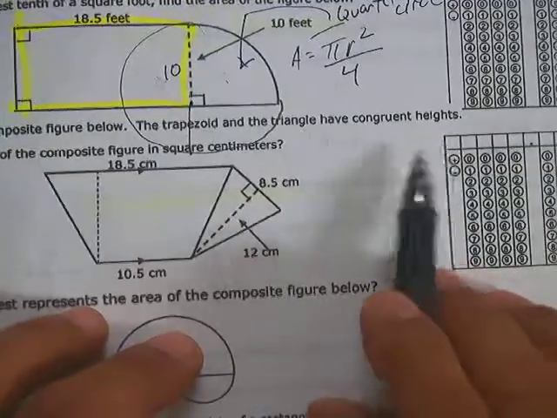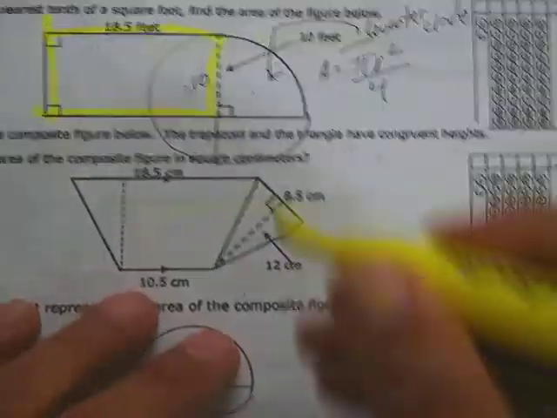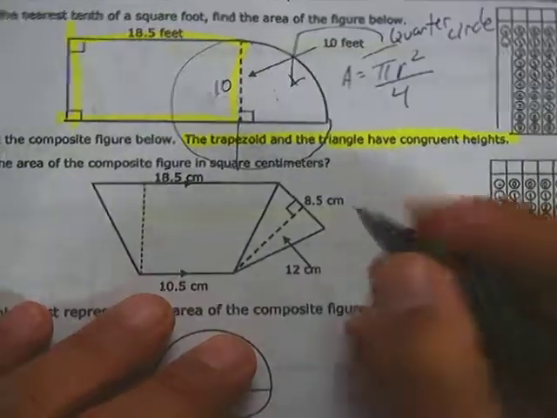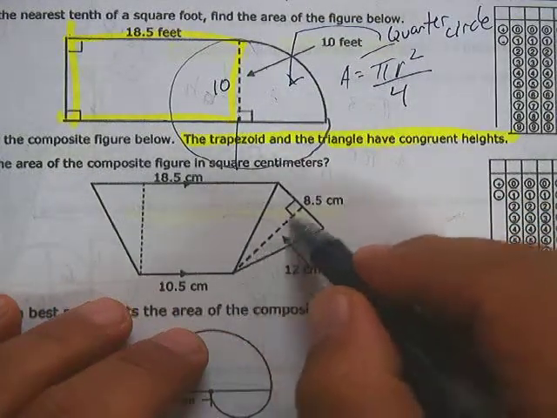Use pi as 3, and that's good enough for me. Remember, just figure out whether this is the radius or diameter, and then add the two answers together.